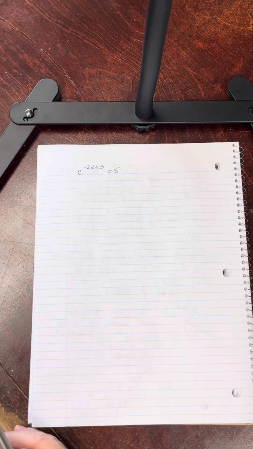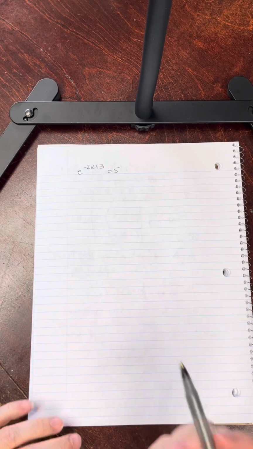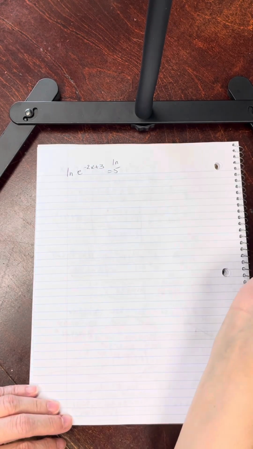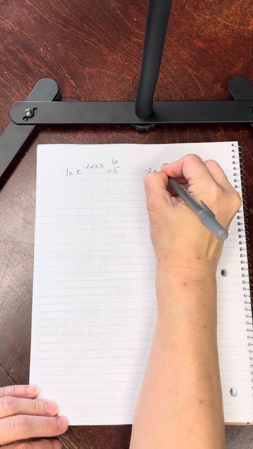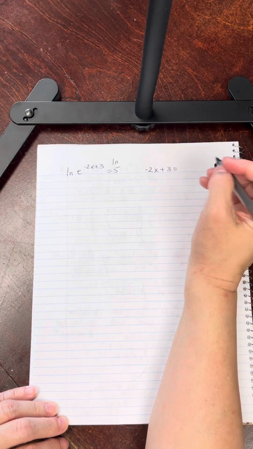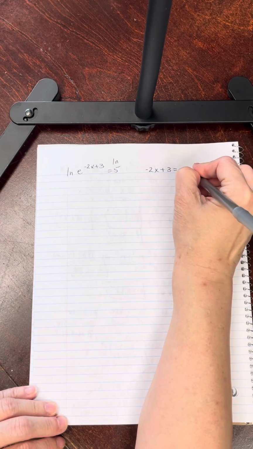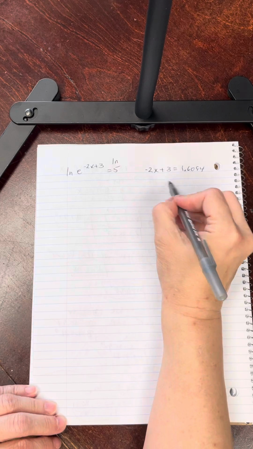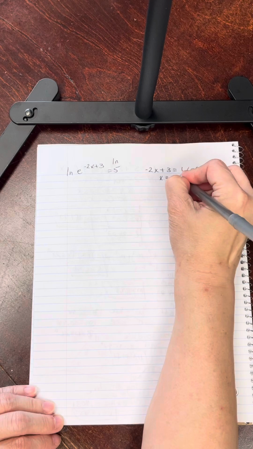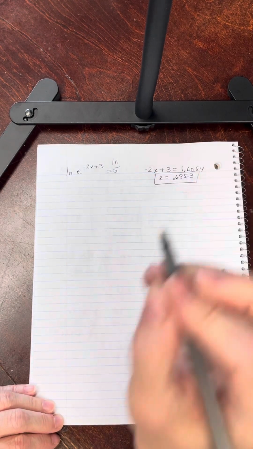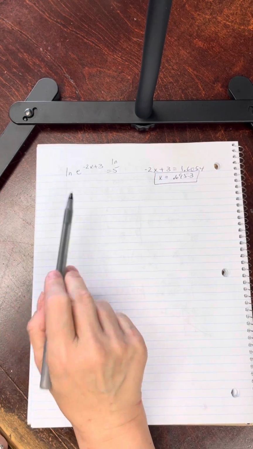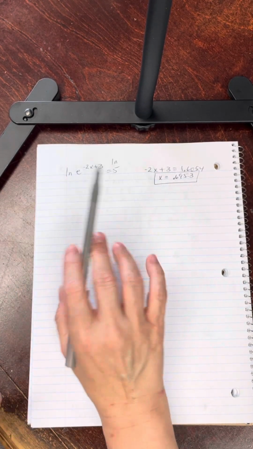So example 2, I've gone ahead and written it out, and because it has a base of e, you're going to natural log both sides because that will be a beautiful cancellation and just keep the negative 2x plus 3 equals, and then the natural log of 5 should come out 1.6094, and then your algebra, minus the 3, divide by the negative 2. So x should end up being 0.6953 or something fairly close to that. And if you want to practice example 1 doing it with a natural log or example 2 doing it with a log and see how close you get, that's totally fine.